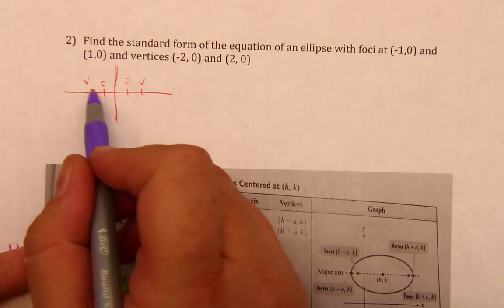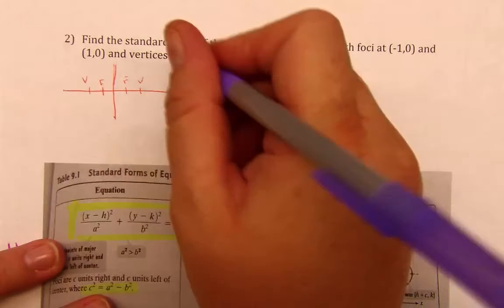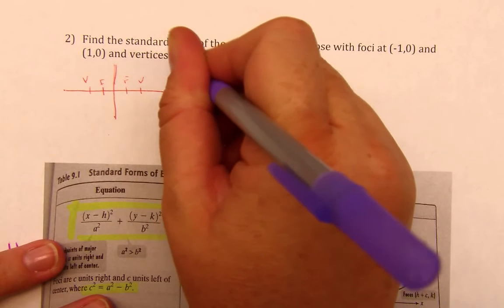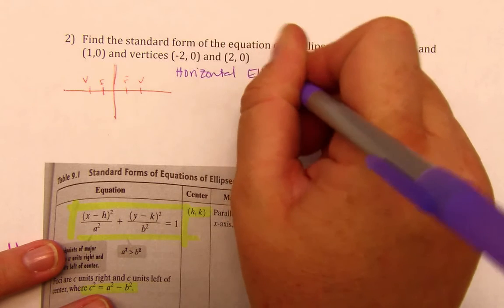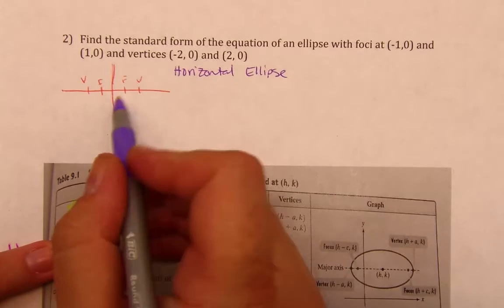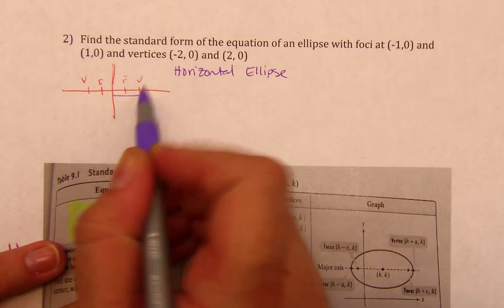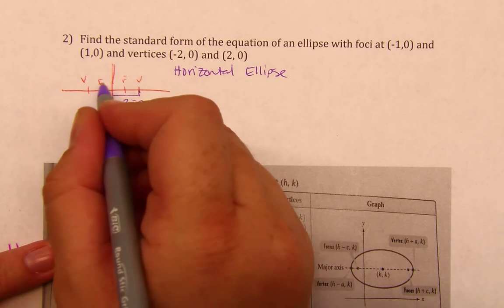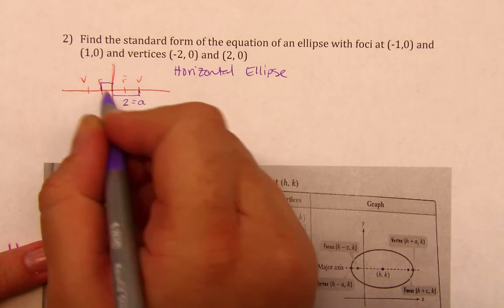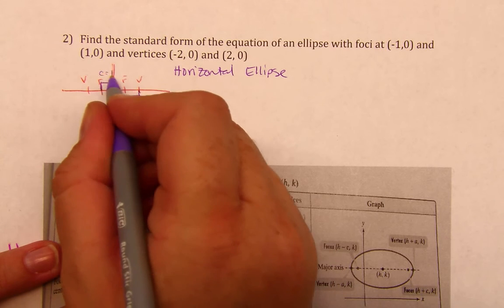If our foci and our vertices are horizontal, then that means this is a horizontal ellipse. So then my a value from the center out to the vertex is 2, and my c value from the center to the focus is 1.